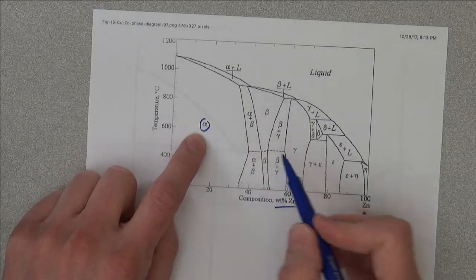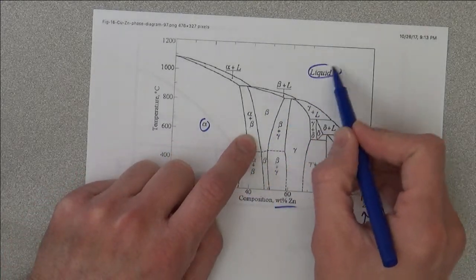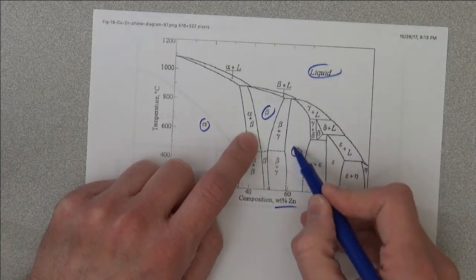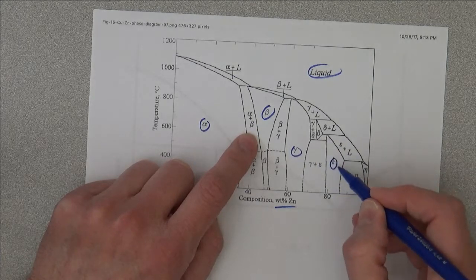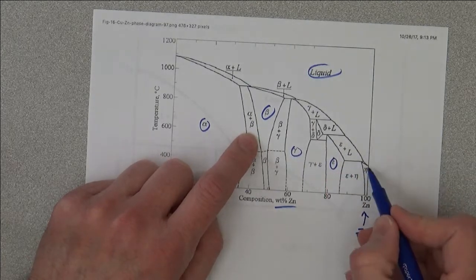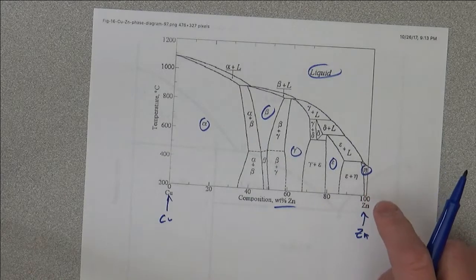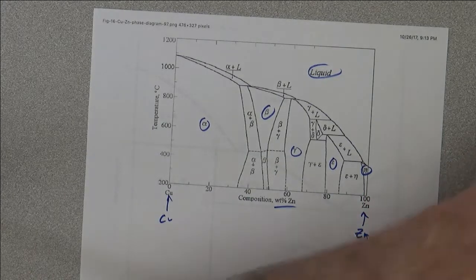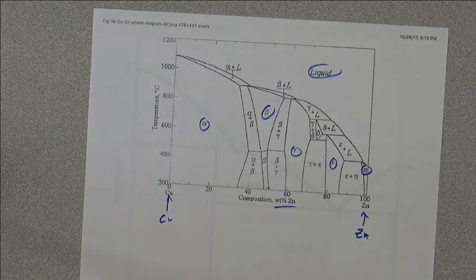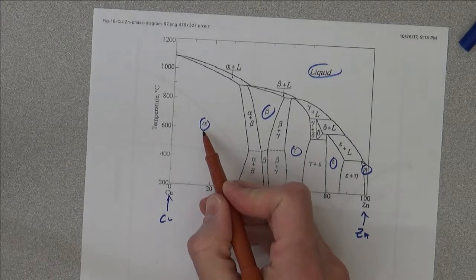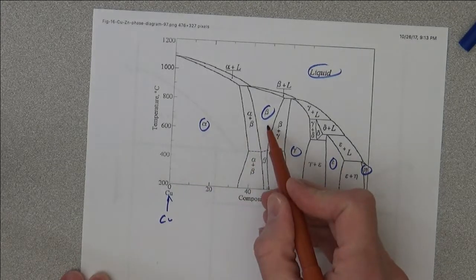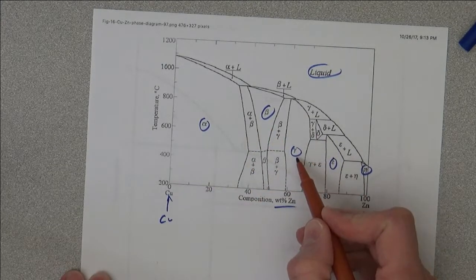This is an alpha phase. This is liquid, beta, gamma, epsilon, eta. Now, what is kind of neat about this, or what's worth pointing out, is that this is a single phase region, and this is also a single phase region, and this is a single phase region.